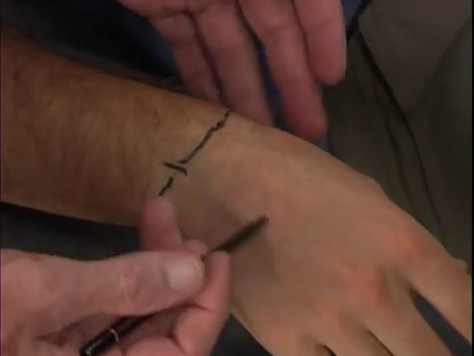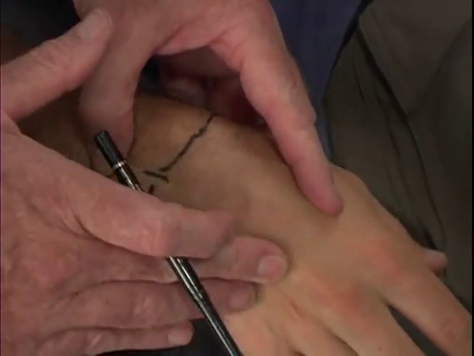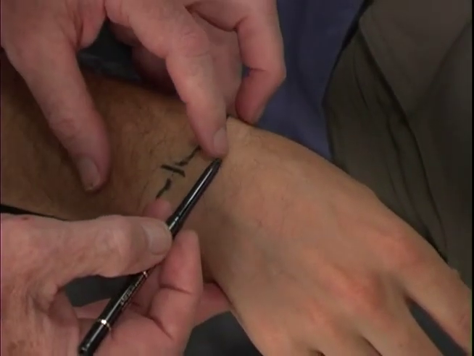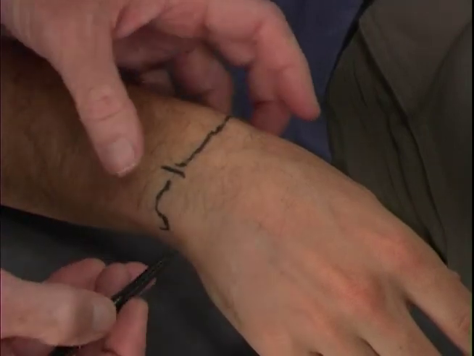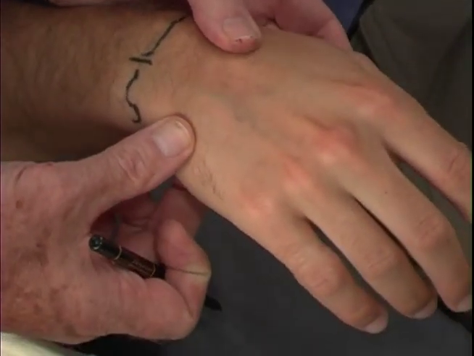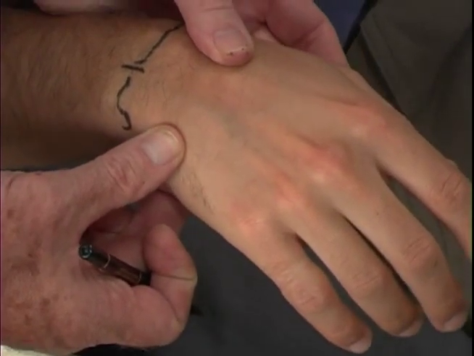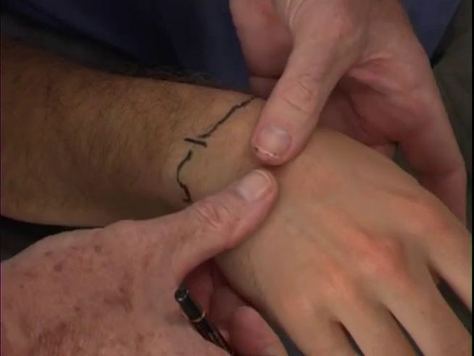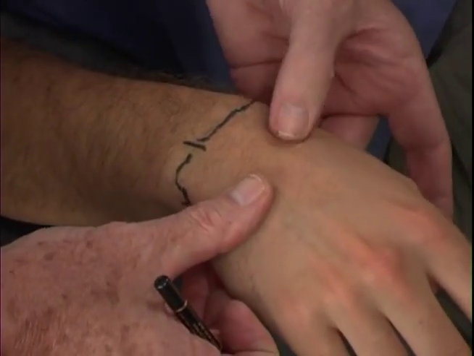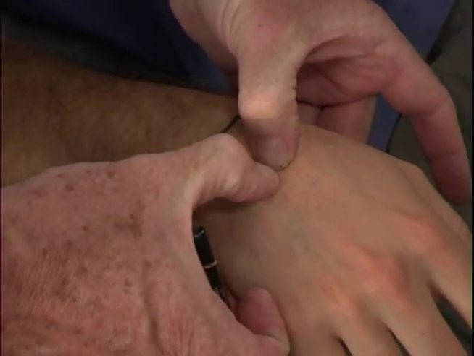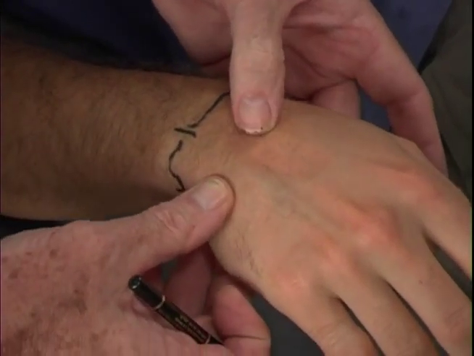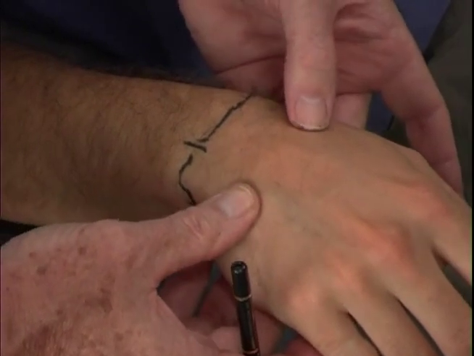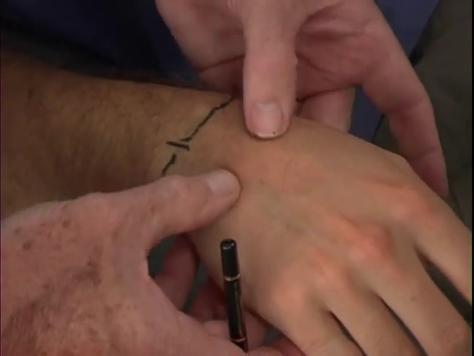We now know that the area beyond that, the proximal row of carpals, the scaphoid, the lunate, the triquetrum, and the pisiform, which forms the bump underneath the hand, are really the mobile row. The distal row, the trapezium, the trapezoid, the capitate, and the hamate are not very mobile, and so they're much less likely to have discomfort in them.